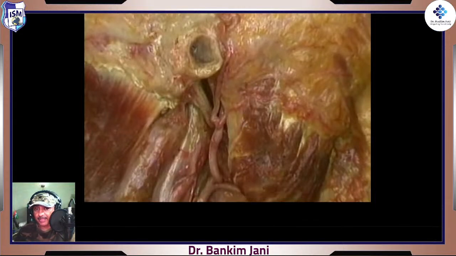Now to this branch. See, we are almost at the highest part of the external carotid artery. And at this highest part, there would be the parotid gland. We have removed the parotid gland fully, so that's why we can see the branches clearly.